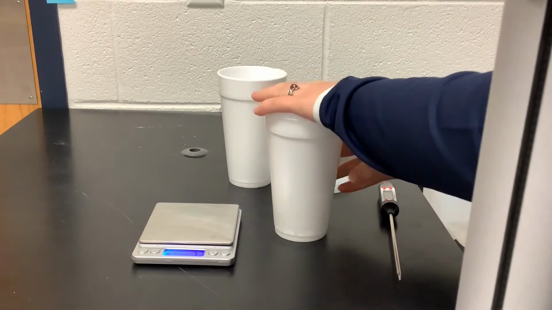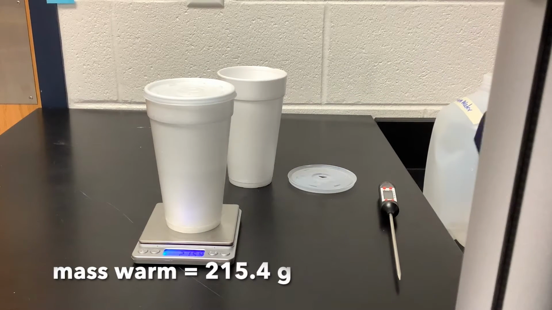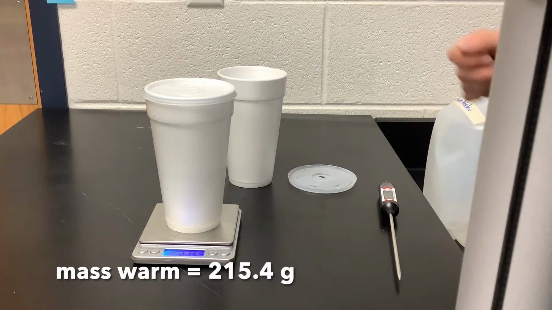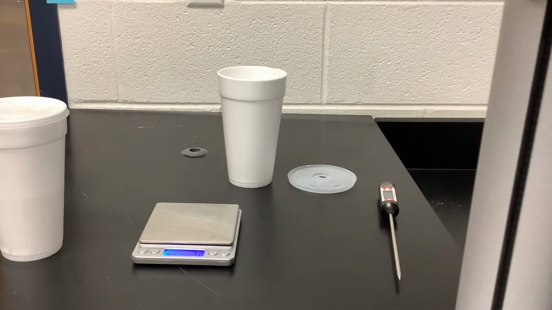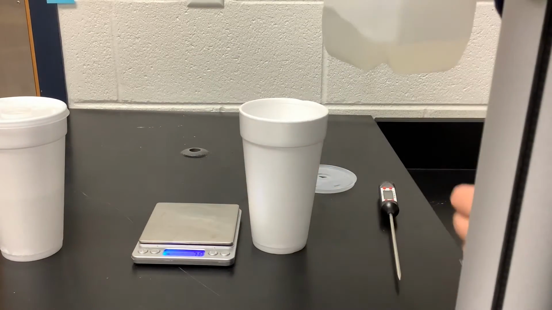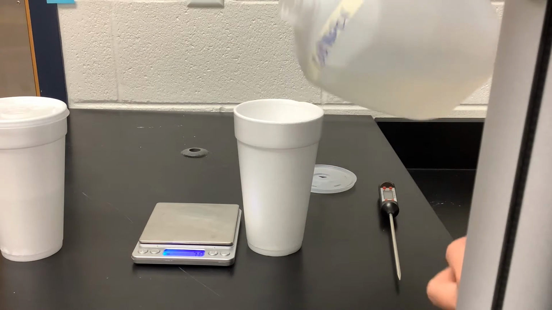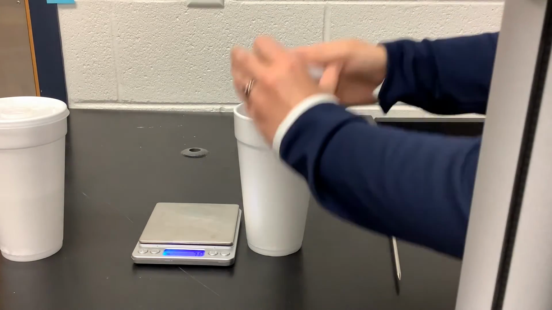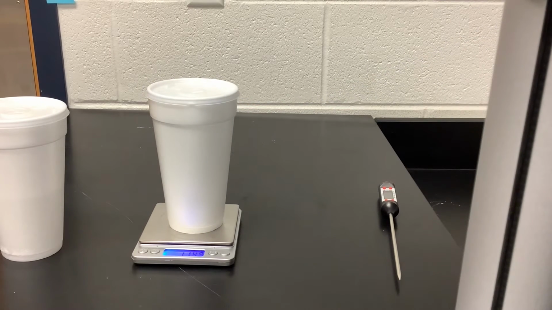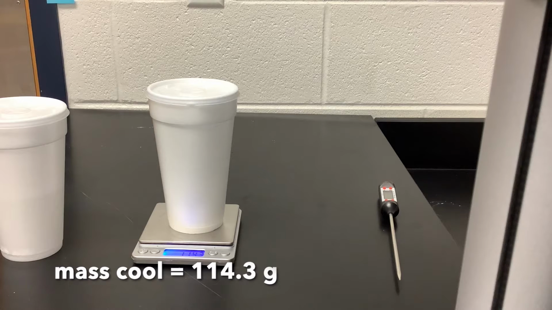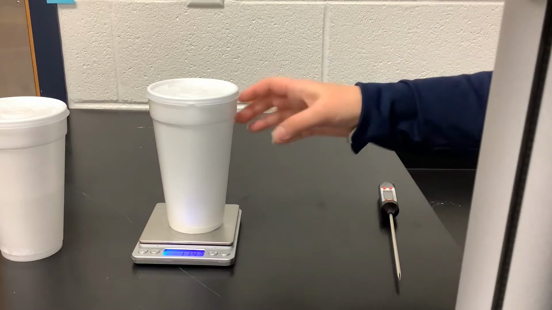I'm going to put the lid on. The mass of our warmer water is 215.4 grams. So 215.4 for mass of warm water. Then I'm going to take our cold water and pour some cold water into the other cup. The mass of our cold water is 114.3 grams. So 114.3 for mass of cold water.